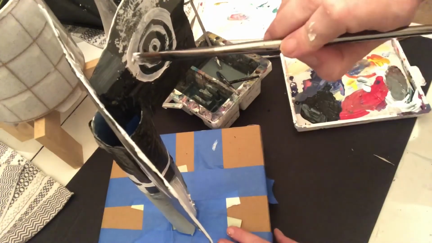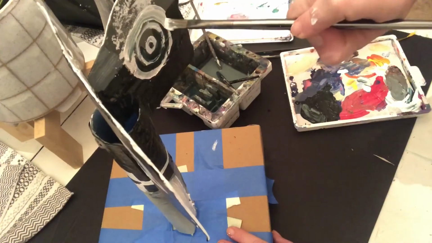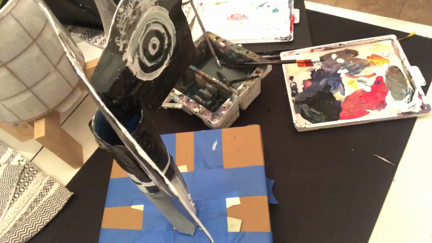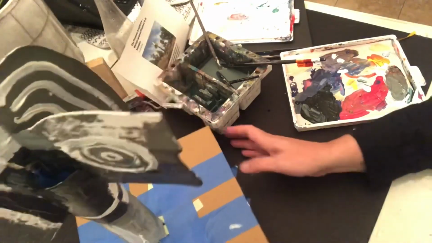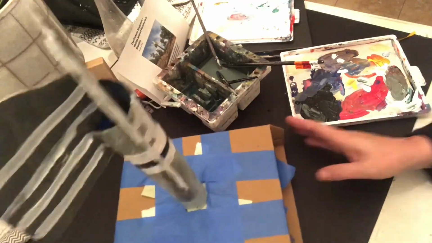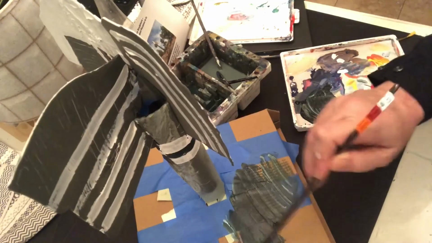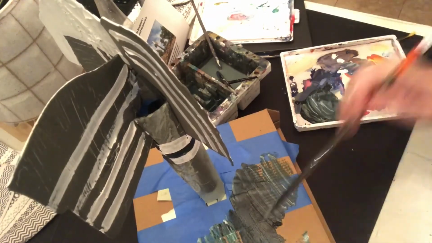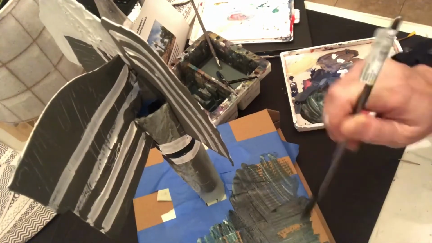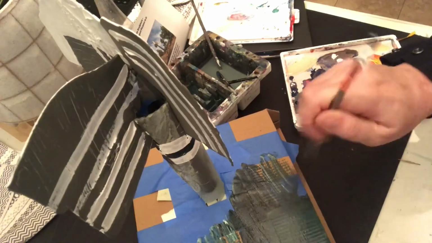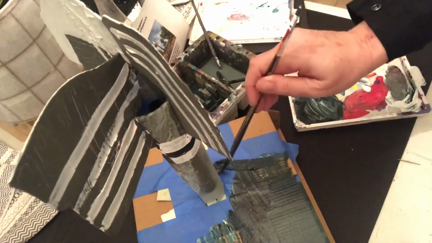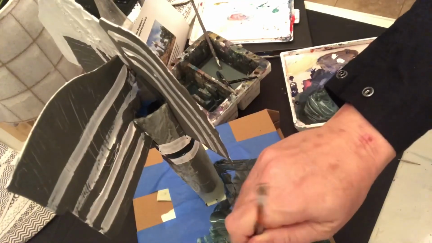I did this white stripe just to kind of test out how it would look, and then I did not like it at all once I turned it around like this. And then the base, I just added kind of a gray black just to kind of knock out the visual power of the blue tape.